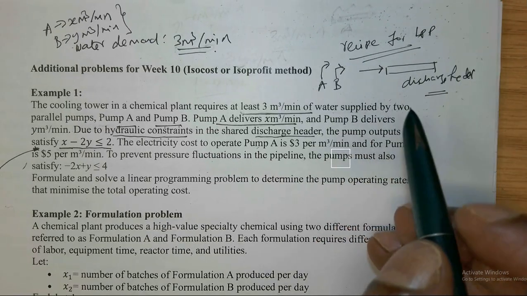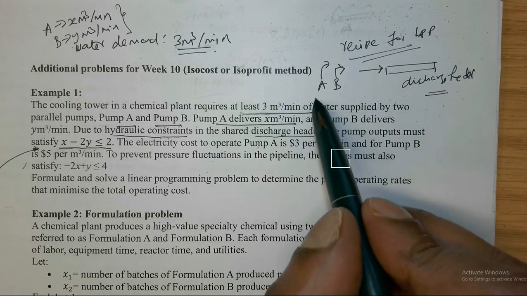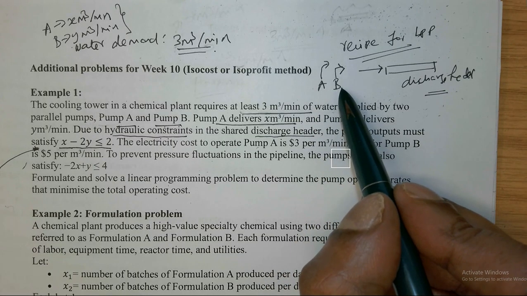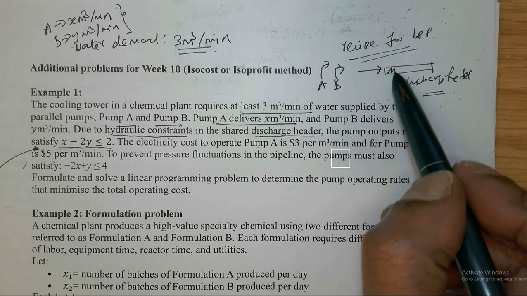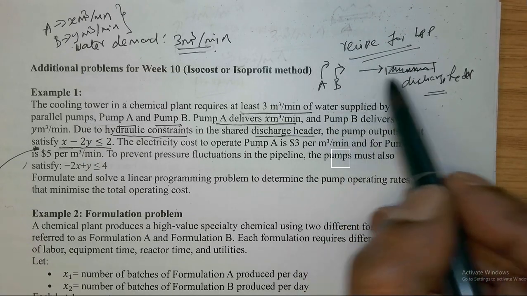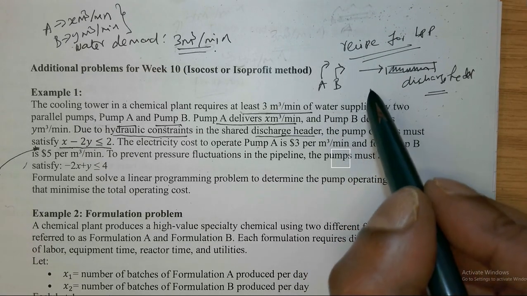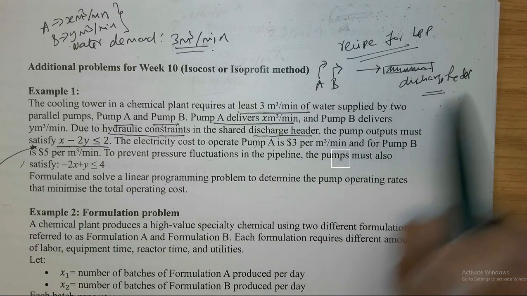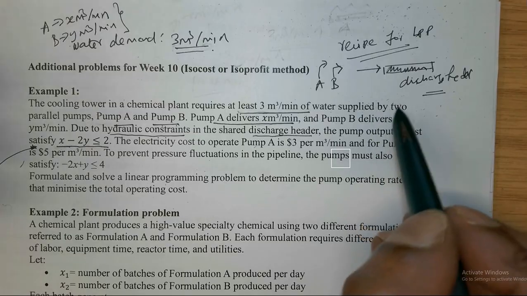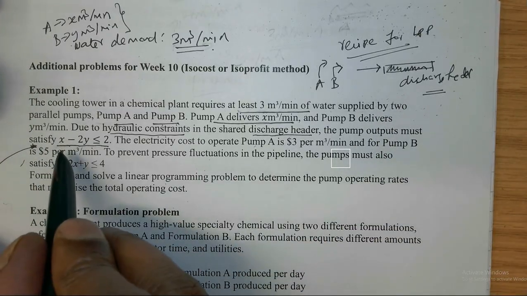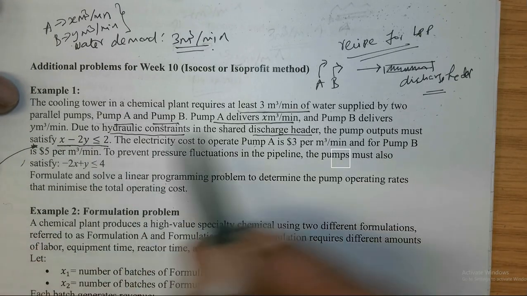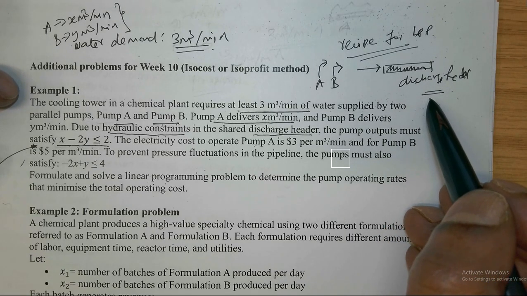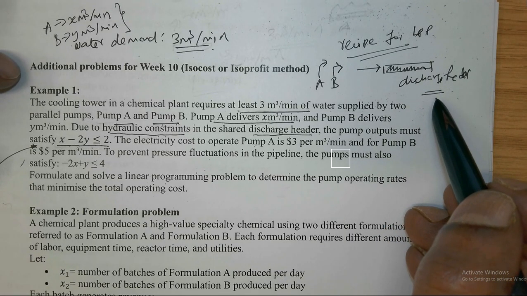Both pump A and pump B are trying to push the water into the same pipe. Their flows can affect each other, and the piping system cannot take any combination of flows, so it has some hydraulic limit. Since we have the same discharge header, there is a constraint with respect to the hydraulic limits.